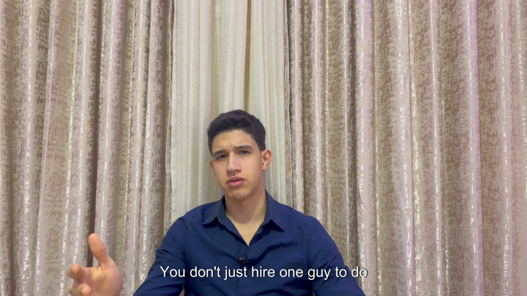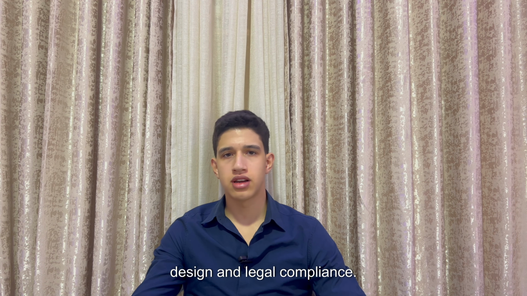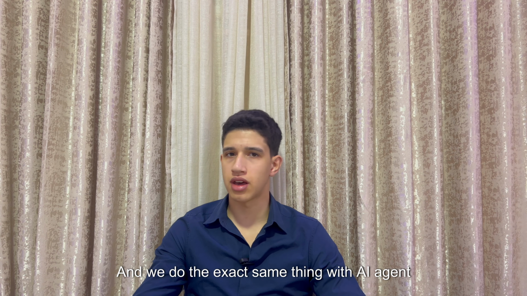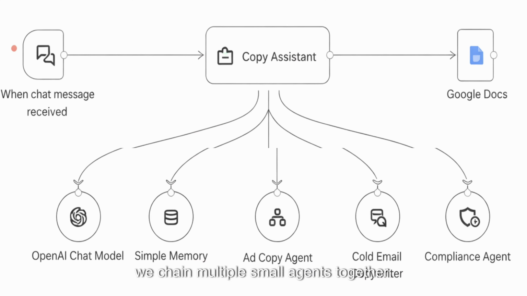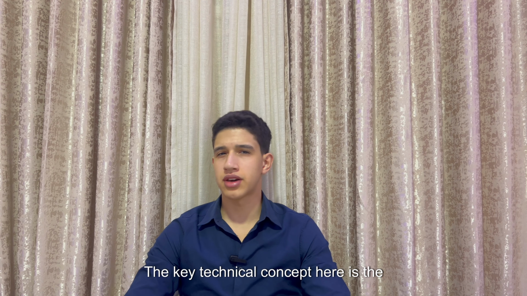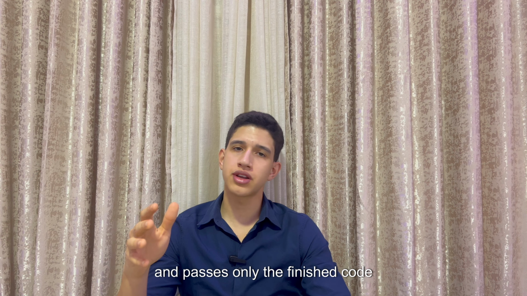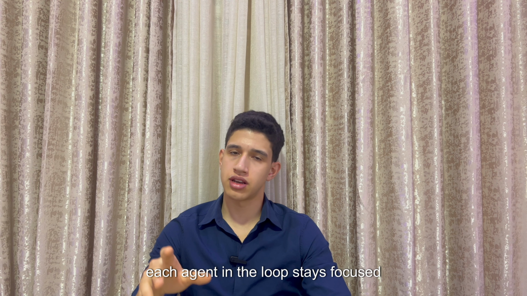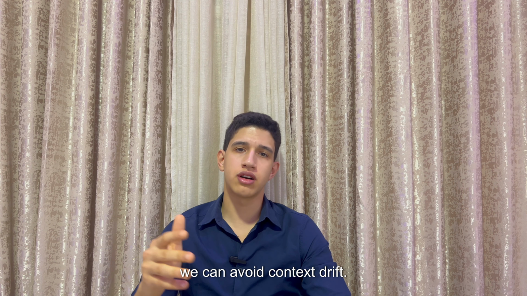Think about a software team. You don't just hire one guy to do front-end, back-end, design, and legal compliance. You hire a team of specialists. And we do the exact same thing with AI agents using multi-agent orchestration. So instead of one massive loop, we chain multiple small agents together. The key technical concept here is the handoff. When the coder is done, it wipes all its previous memory and passes only the finished code to the reviewer. And that way, each agent in the loop stays focused and clean. And that way, we can avoid context drift.